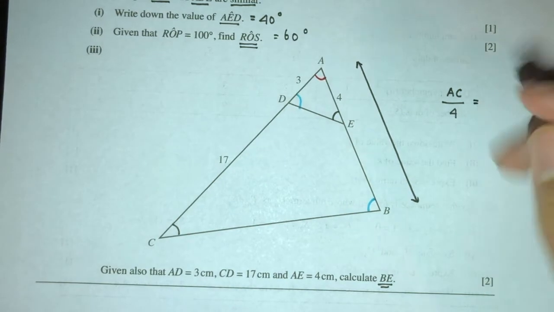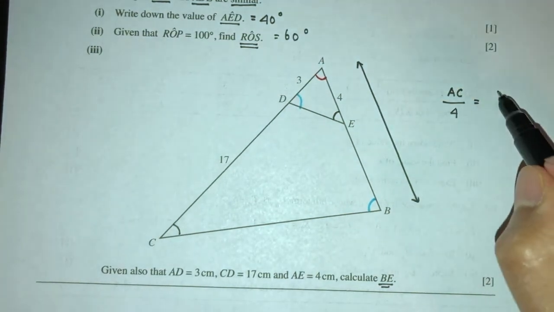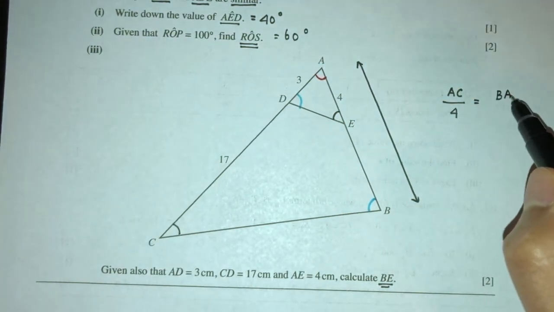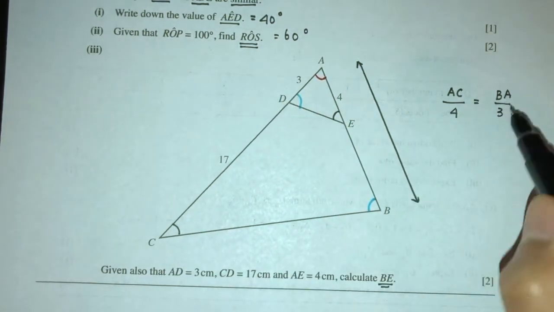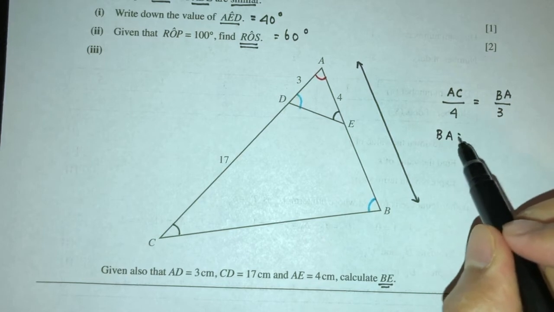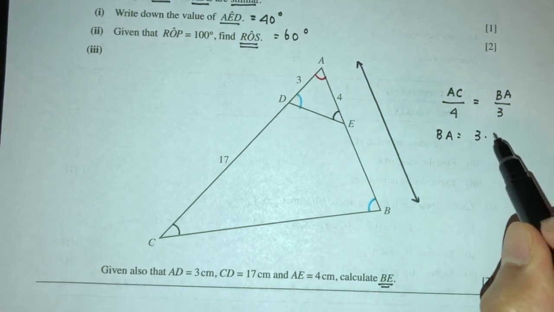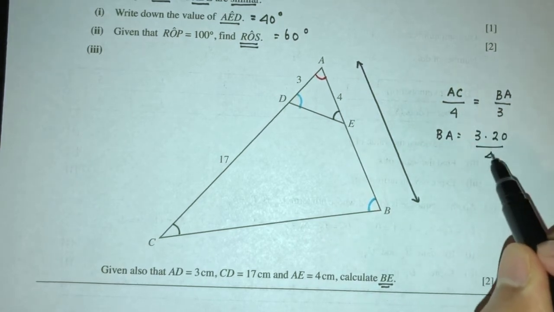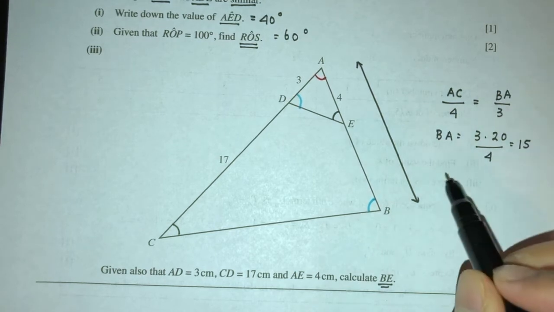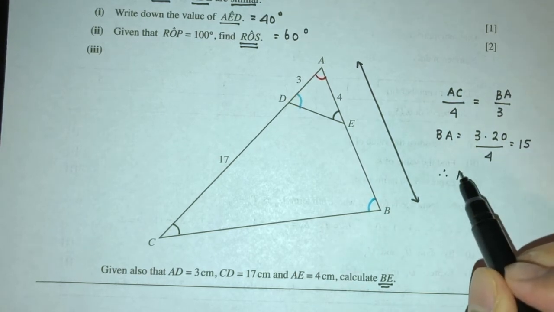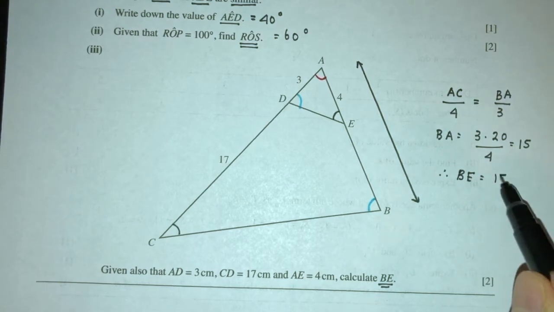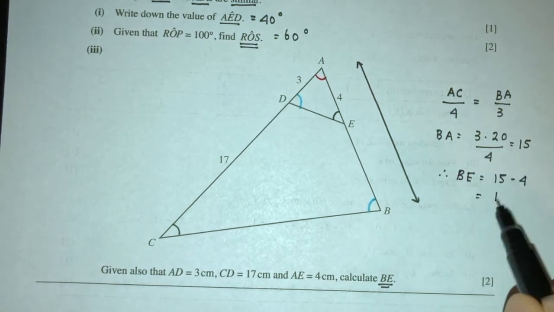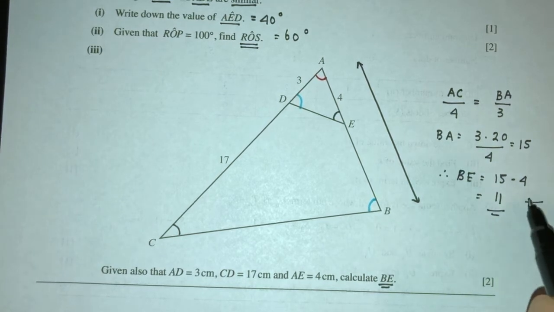It is equal to the big one here, BA, that will be opposite the black one, will be 3. So we first have to find BA, will be 3 times AC, that will be 20, divided by 4, that will be 15. So from this you can find BE is equal to 15 minus 4, that will be 11. This is your answer for question number 5.